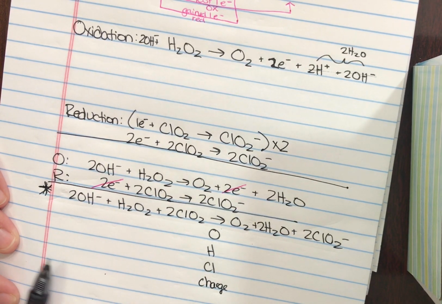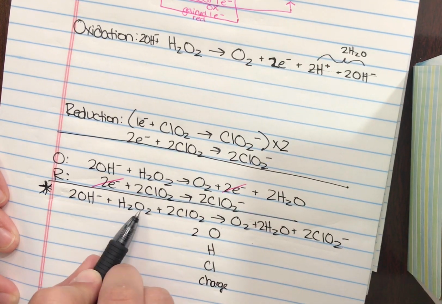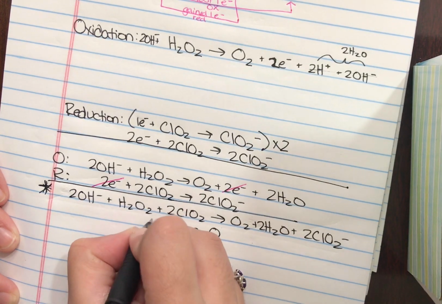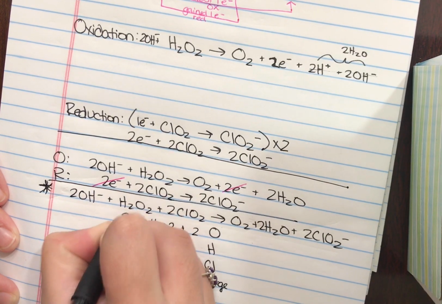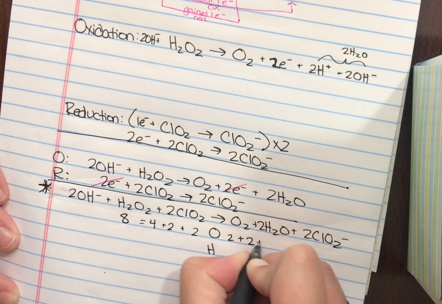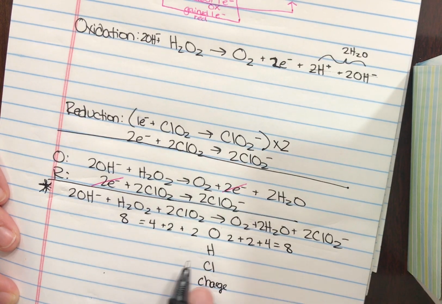Let's double check. So we're going to count our atoms. So over here we have 2 oxygens. We have another 2 oxygens. And we have 4 more oxygens. So overall we have 8 oxygens on the left. Let's do the right. We got 2 plus 2 plus 4. So we're also at 8 oxygens.